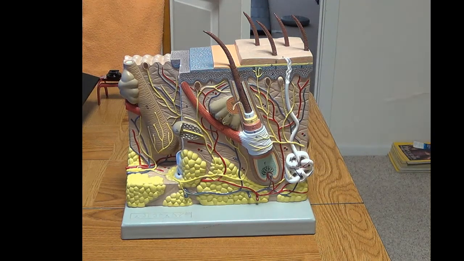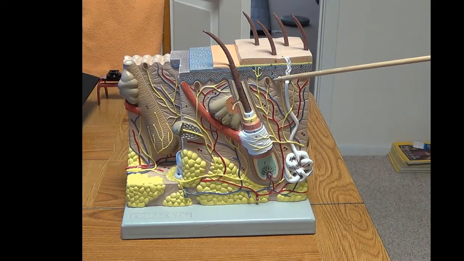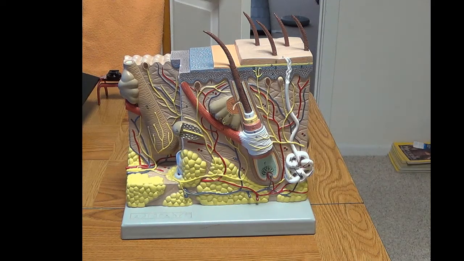Now the epidermis has 4 or 5 layers. In thick skin epidermis you have 5 layers. In thin skin you have one less, you have 4 layers. So if you see from the innermost to the outermost layers, the innermost layer of the epidermis is called the stratum basale or basal layer. It is formed by a single layer of stem cells.